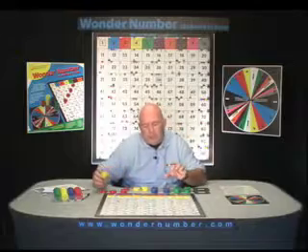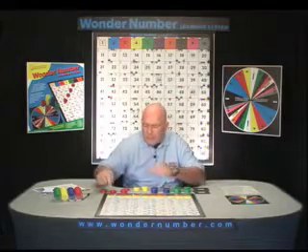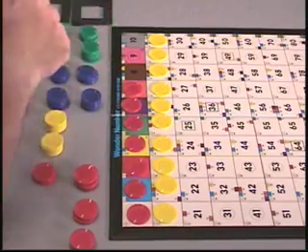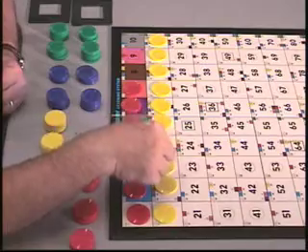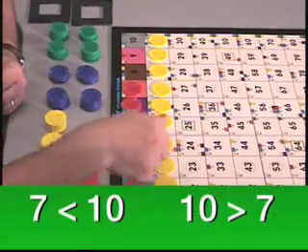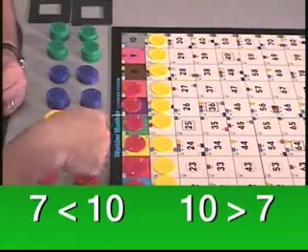Now, what you do is you ask the students which has more, which has less. As you see, your 7 red chips has less than the 10 yellow chips. The 10 yellow chips have more than the 7 red chips. So you have 7 is less than 10, and 10 is greater than 7.